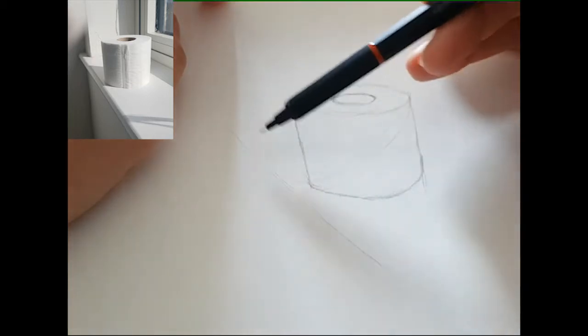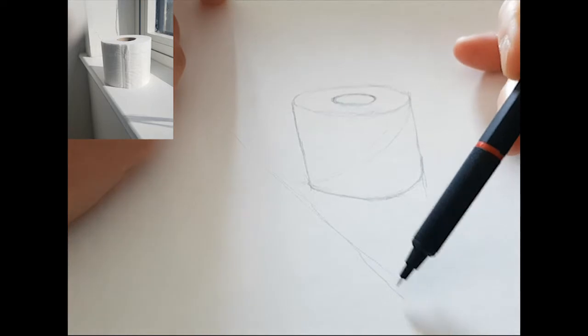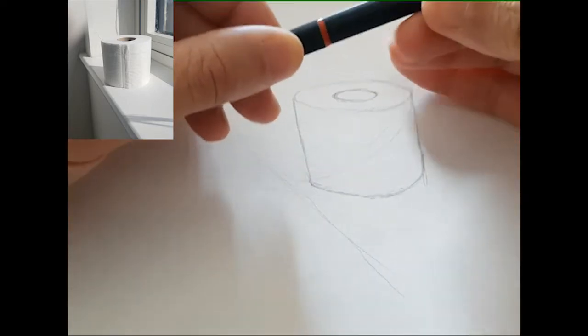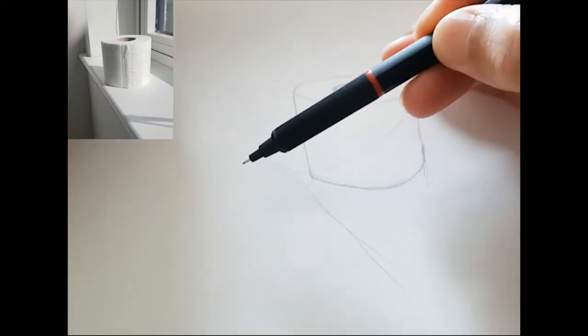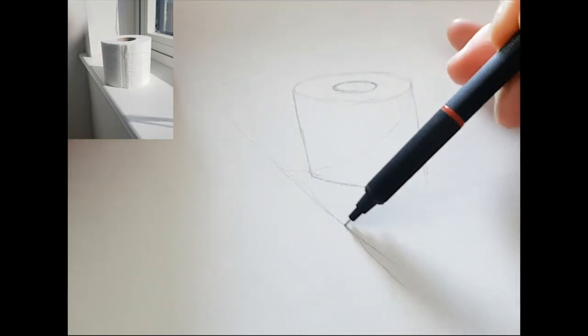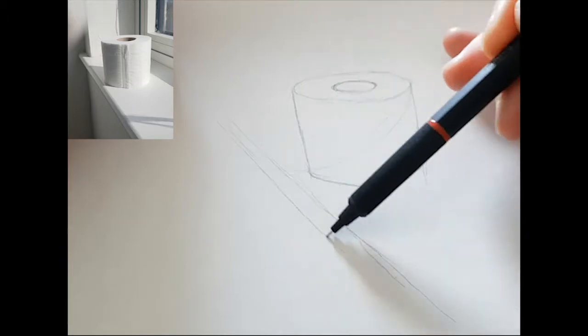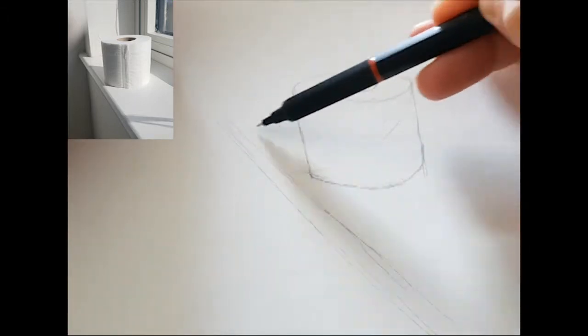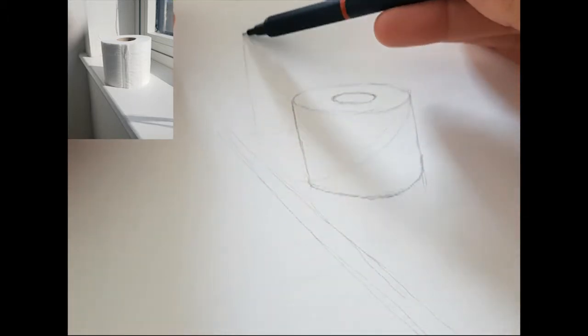As you can see right now, I am outlining the sill and then using my mechanical pencil to envision the angle of the window opening wall behind the toilet roll. From this point onward, I will continue to lightly draw the profile lines of the wall corner and the window next to the toilet roll.